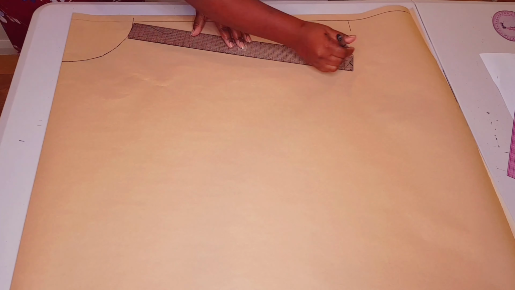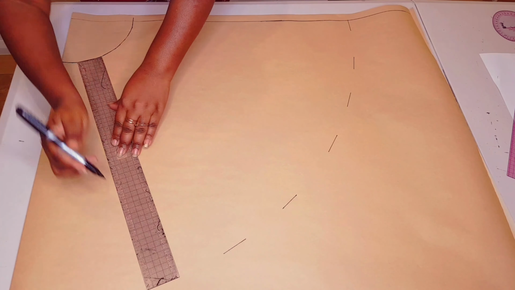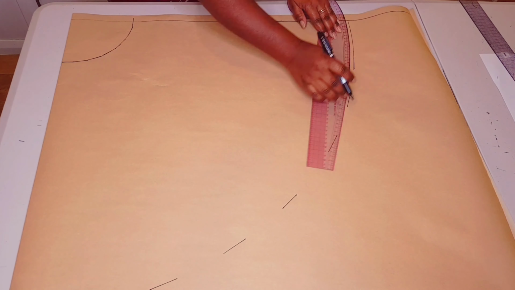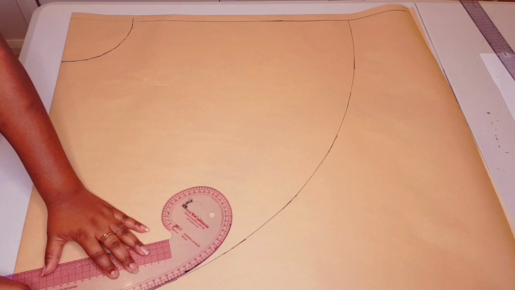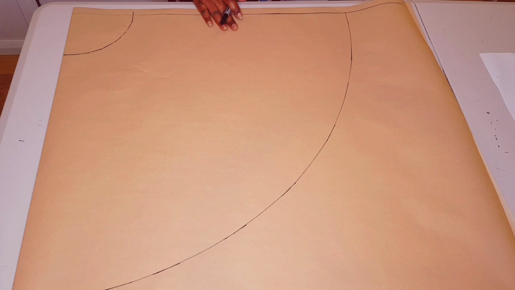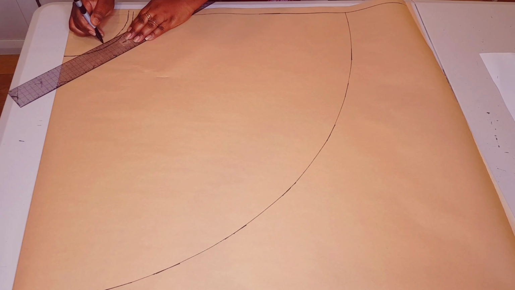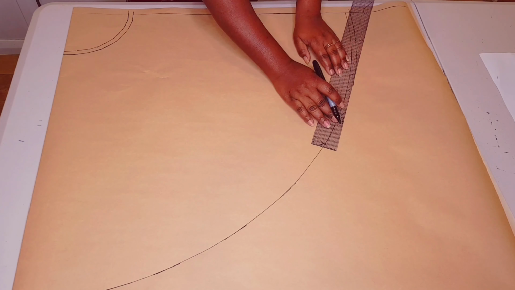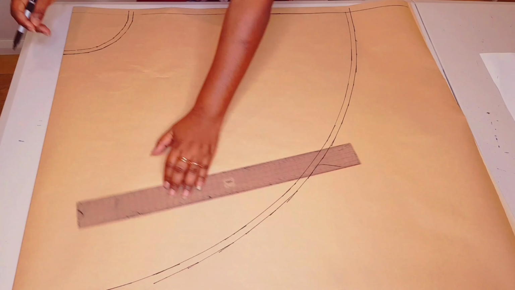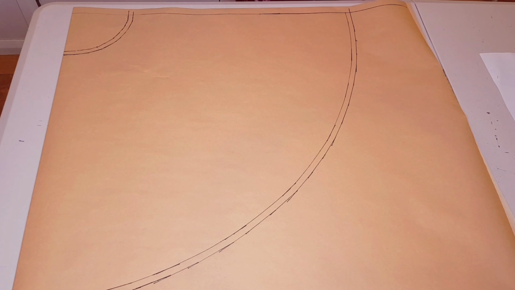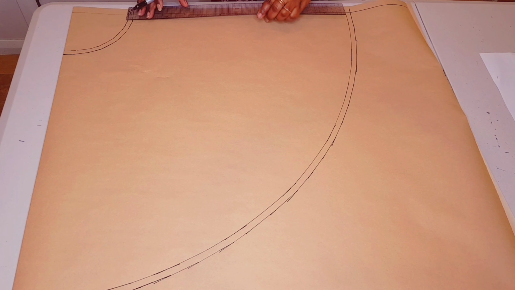Next, we're putting in our skirt length from this line here going all the way round. Next, we're going to go ahead and add our hem allowance, 1 centimeter, and seam allowance for the waist, 1 centimeter. Now we're going to go ahead and add a seam allowance to this side here, 1.5 centimeters for me.